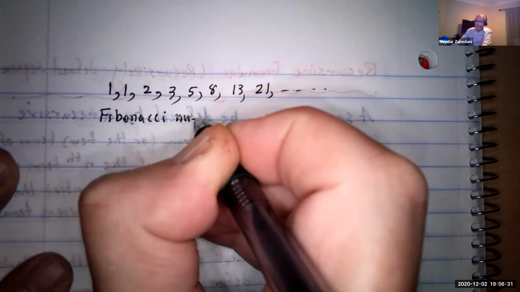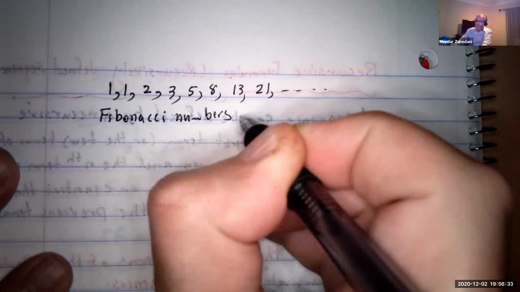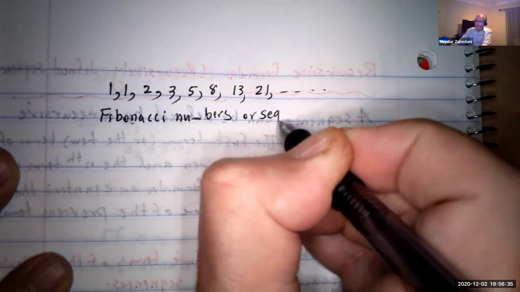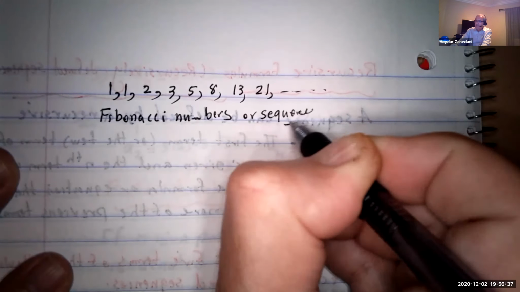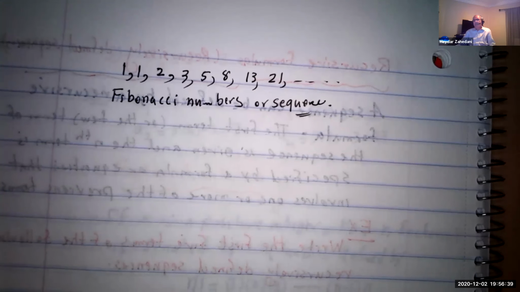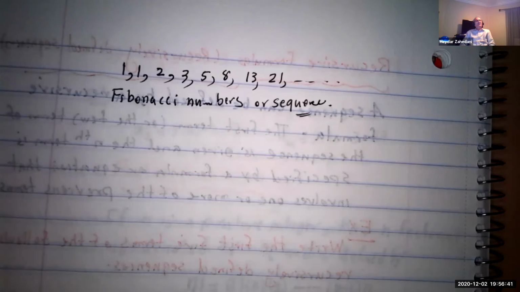So these are going to be called the Fibonacci numbers or sequence. Okay, and there are quite a lot of applications of these numbers, Fibonacci numbers.